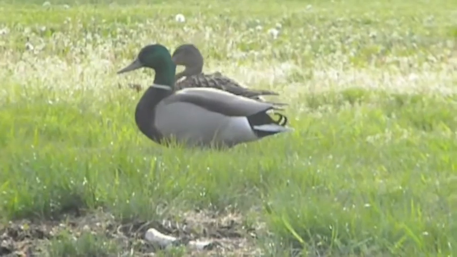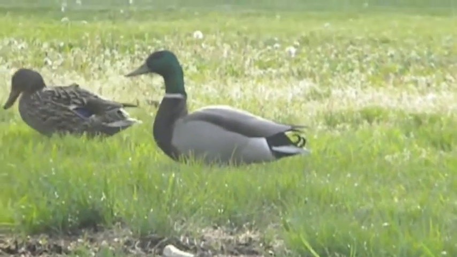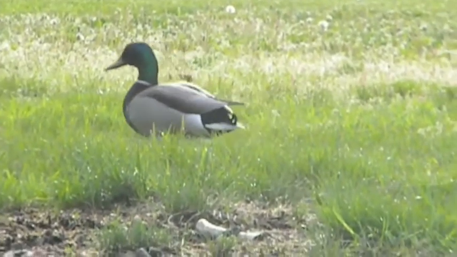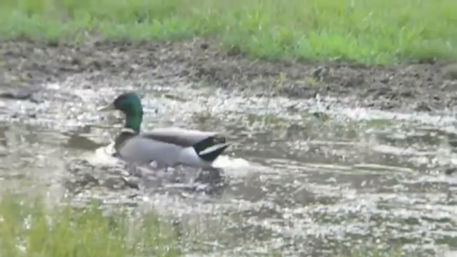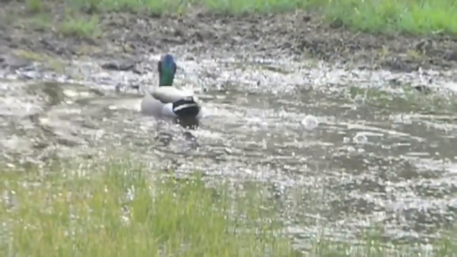Another omnivorous bird that lives in the temperate forest is the mallard. The one with the green head is the male, while the brown one is the female. It lives in swampy areas.